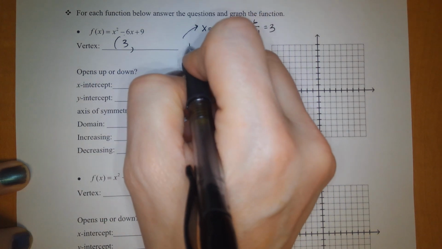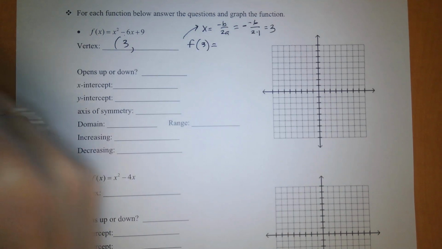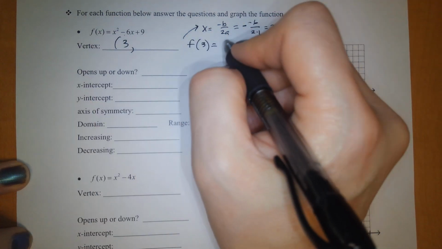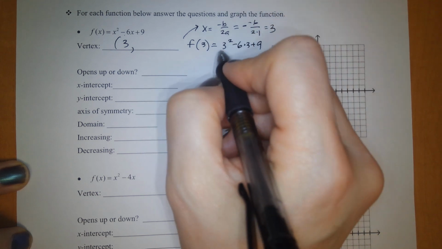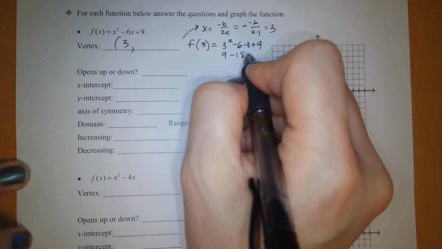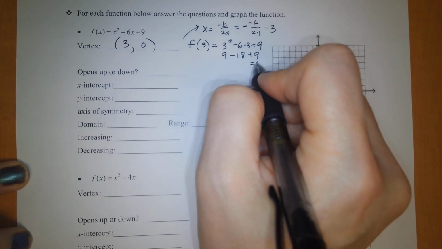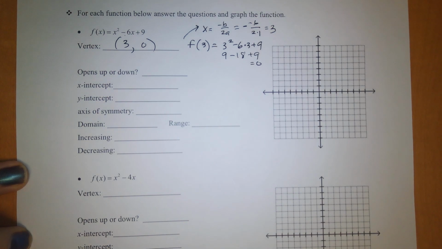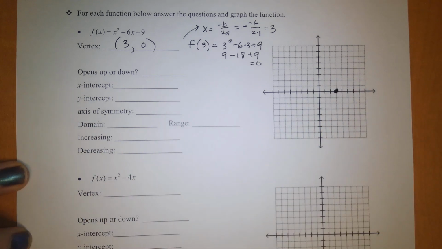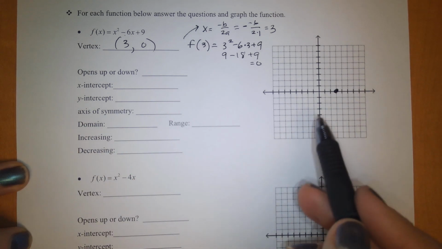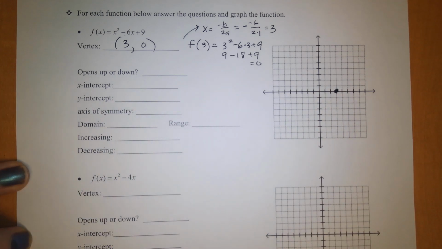To find the y, we take the function and evaluate it when x is 3. So we plug 3 back into this function, and we get 3 squared minus 6 times 3 plus 9. So that's 9 minus 18 plus 9, and that's 0. So we found the vertex. It's located at 3, 0. I'm going to graph as I go, so if something looks a bit wonky or outside of what the parabola shape should look like, I know I've done something wrong.